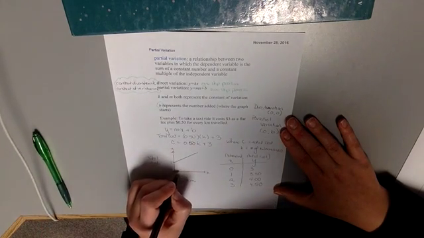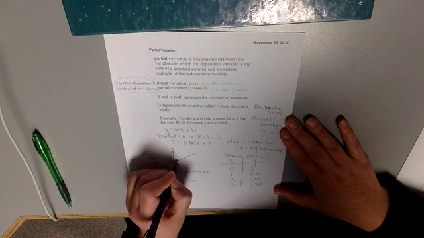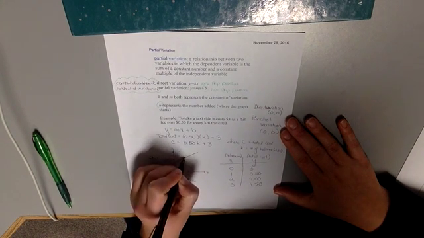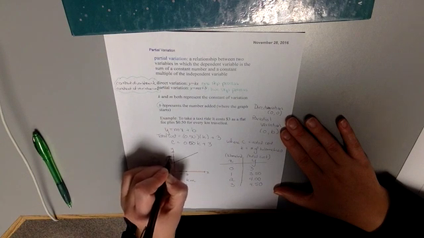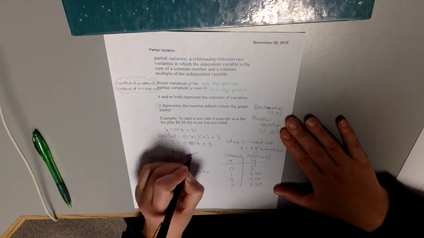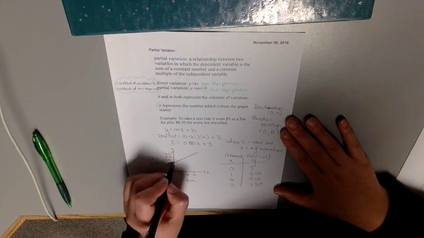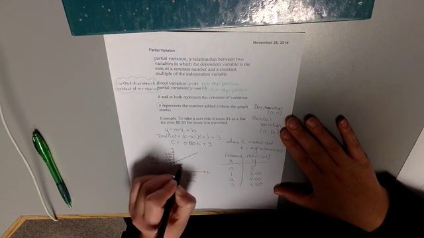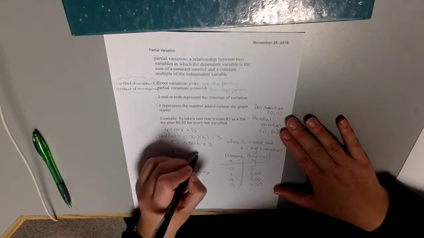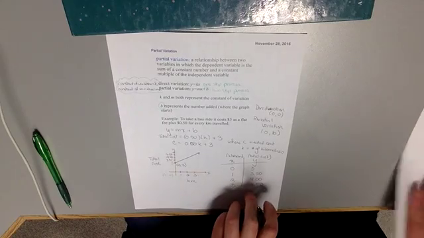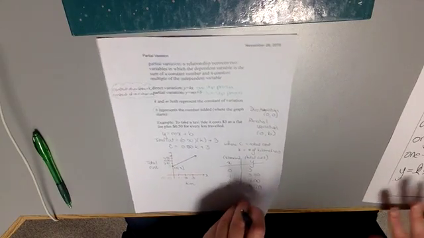And when we go over 1, it's going to go up to $3.50. And when we go over to 2, it's going to go up to $4. And when we go over to 3, it's going to go up to $4.50. This initial point here, though, is at 0, 3. Okay, and it will keep going depending on how far you drive. Okay, so that's an example of partial variation.